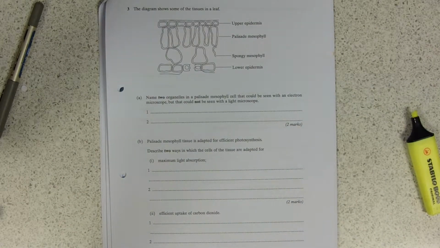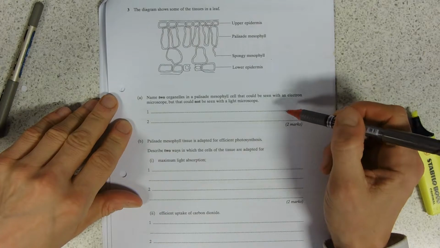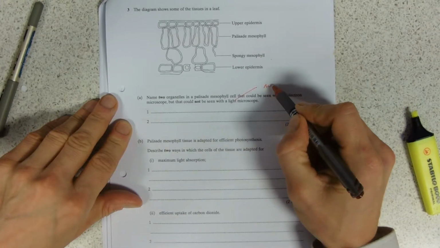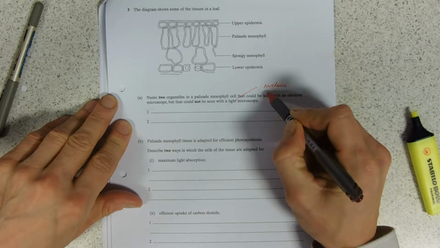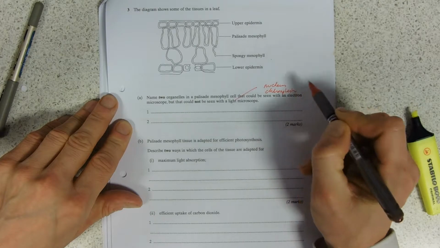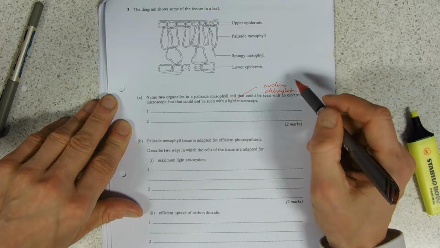Name 2 organelles in a palisade mesophyll cell that could be seen with an electron microscope but not with a light. So with a light you can see kind of nucleus, you can see chloroplasts. You can't really see much else. You might be able to see mitochondria.